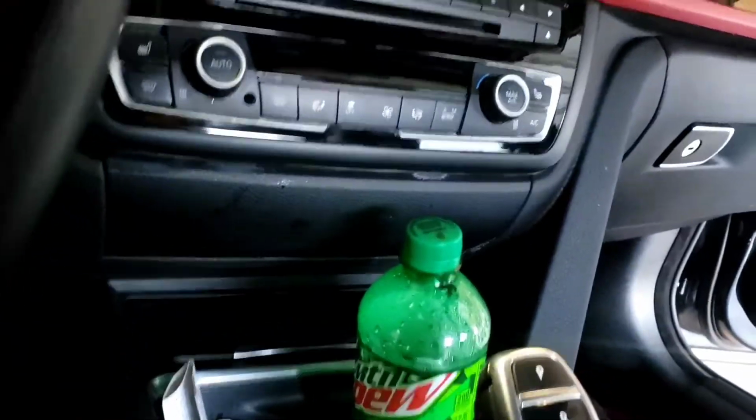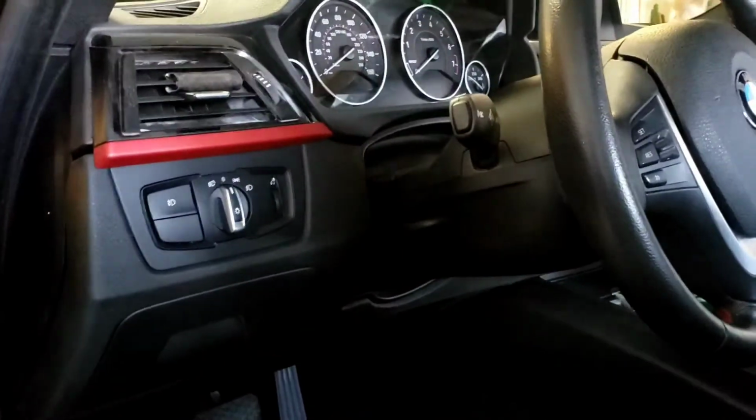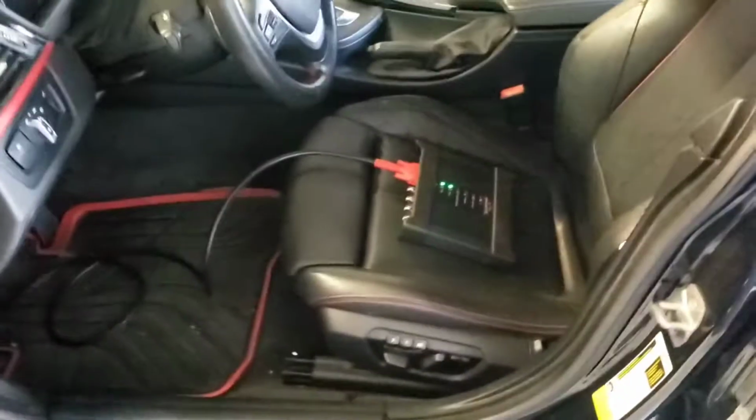So again, 2015 428i, wipers are always stuck on. The HVAC air conditioning unit here in the center doesn't light up. None of this stuff lights up in the center here. The blinkers don't work. The intermittent stuff like that.